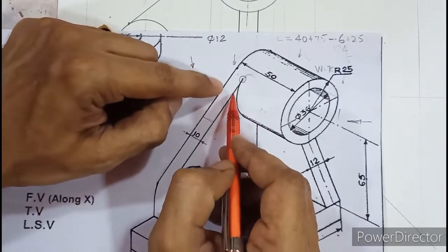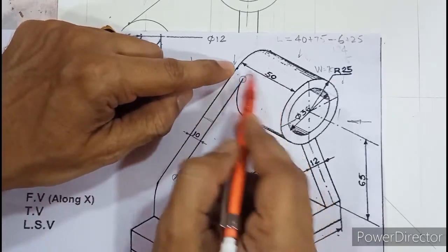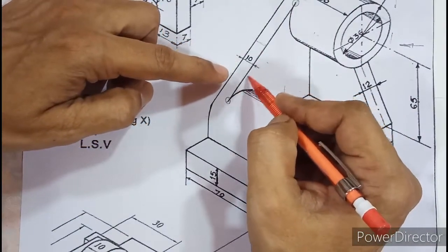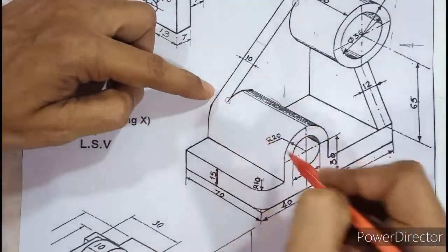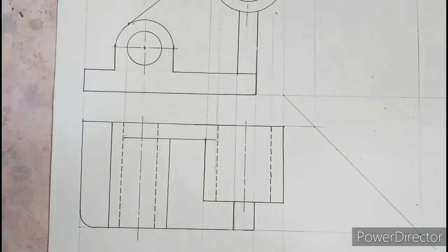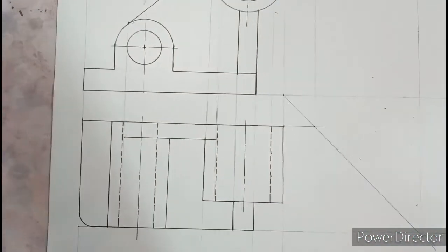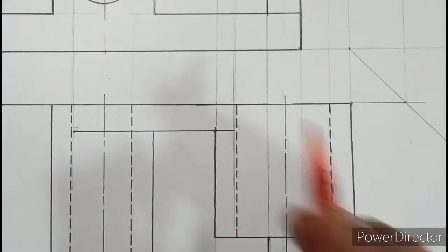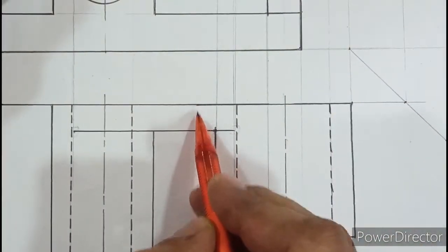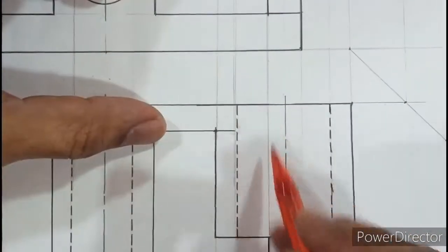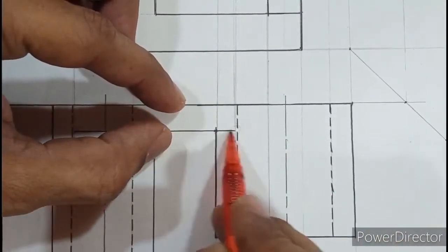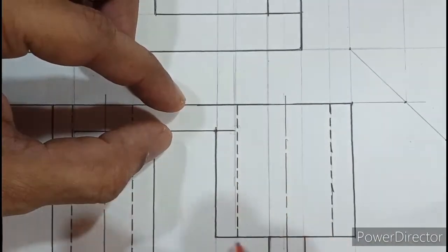The small surface of 10 mm merges with a large surface of 50, and here a small surface of 10 mm merges with a large surface of 70. If I enlarge a little, this is the small surface of 10, and this is the large surface of 50. So a small surface of 10 mm is joining hands with a large surface of 50.